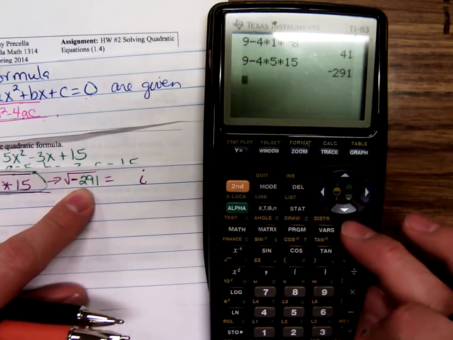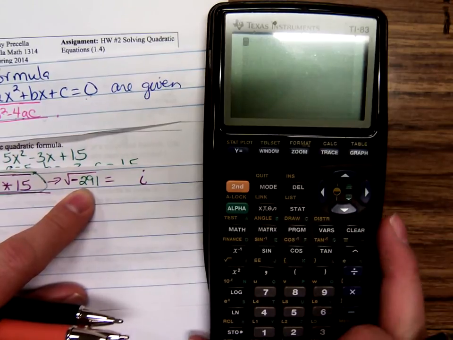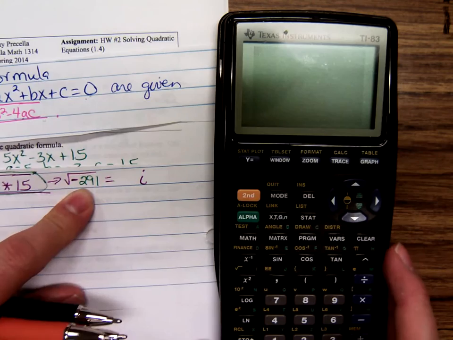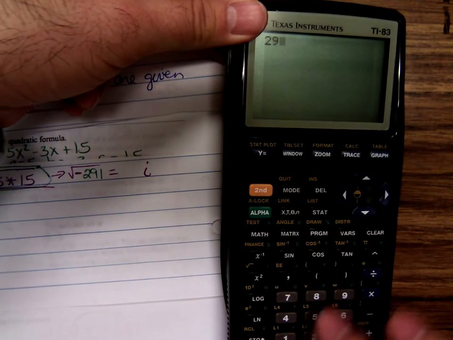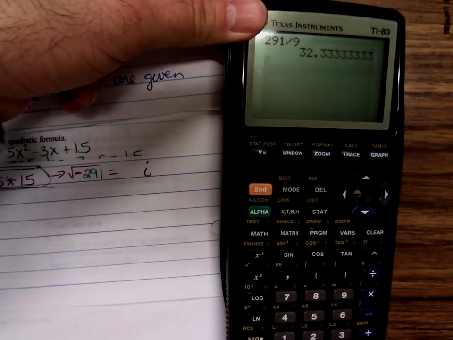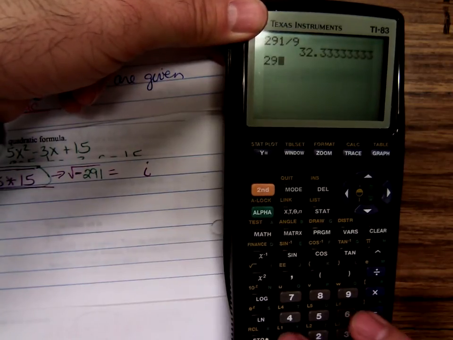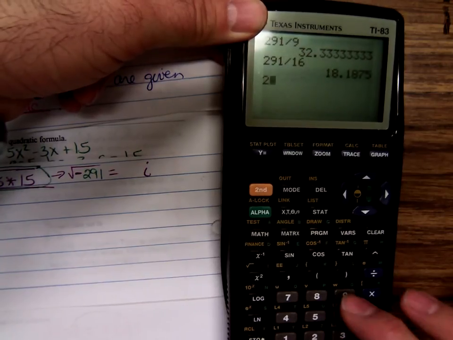If you started actually going through dividing, let's see. 291 divided by 9. Does that go evenly? No. 291 divided by 16. Well, no. What's the next perfect square? 25? Well, it's sure not going to be 25.